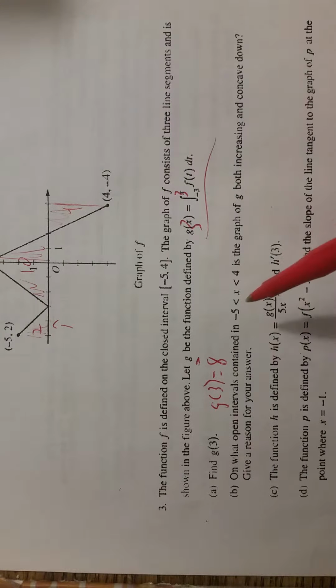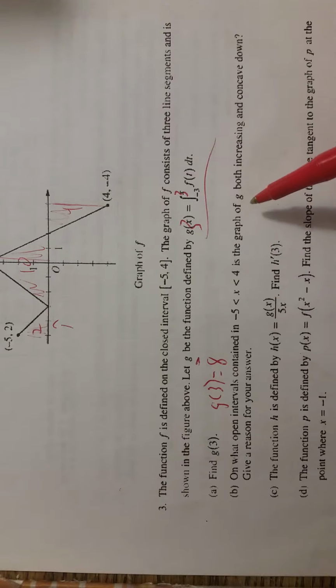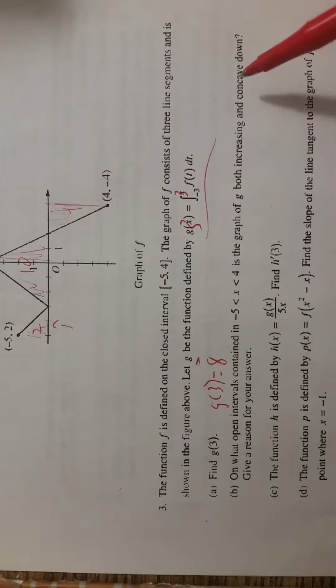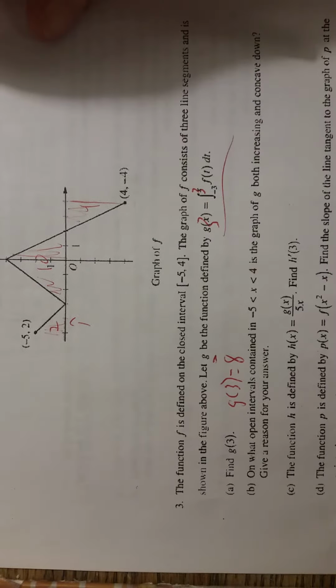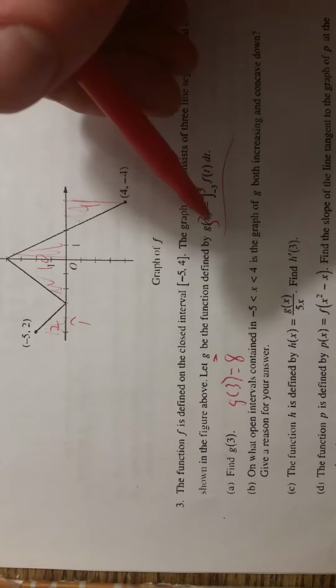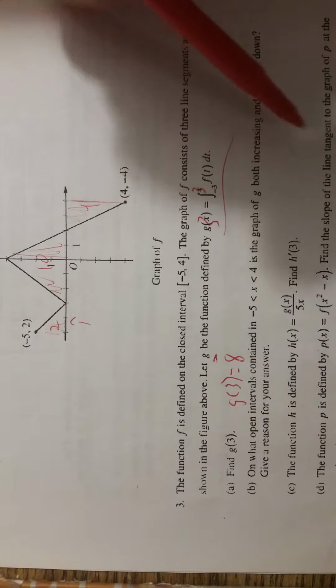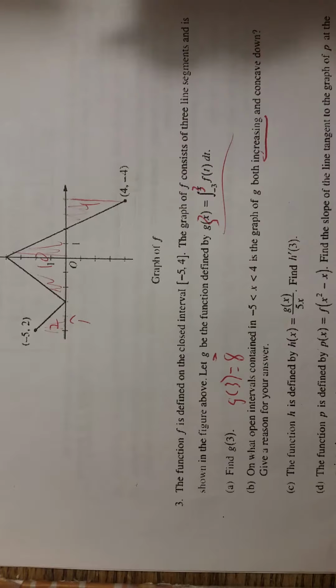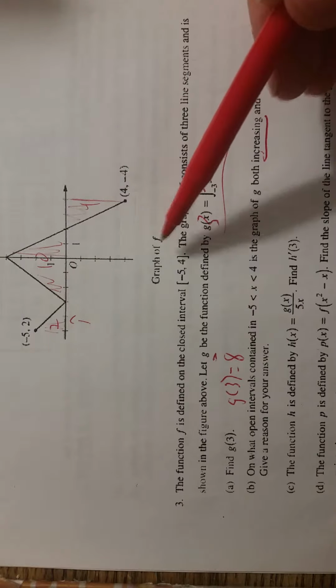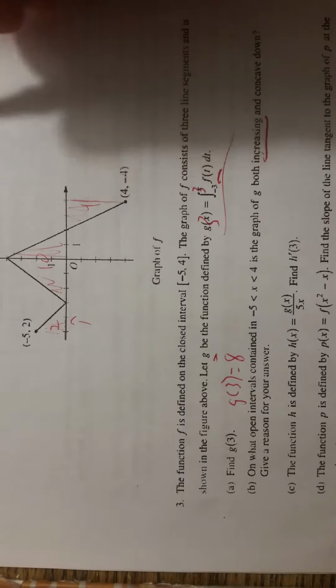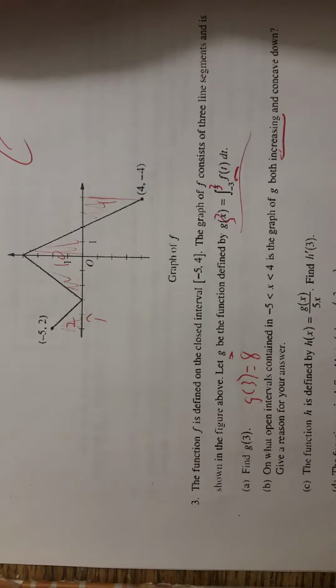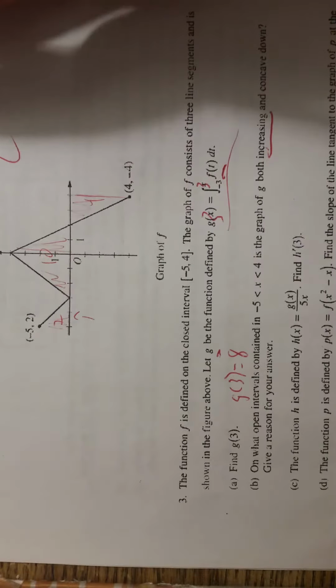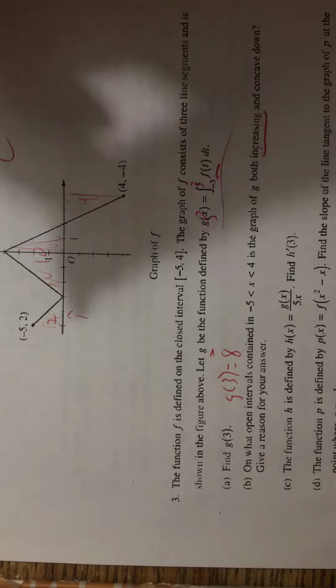On what open intervals contained in this thing is the graph of g both increasing and concave down? Fantastic question. Okay, so g, we don't know what it looks like. We want to know when it is increasing and concave down. So let's deal with the increasing part first. When is g increasing? Well, the fundamental theorem of calculus tells us this thing here is the derivative of g.